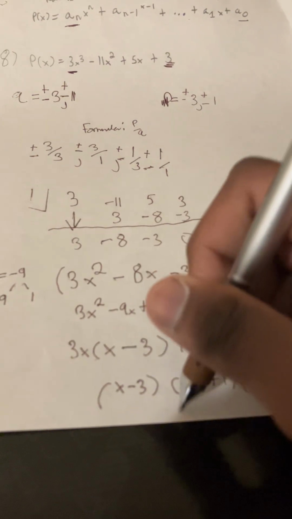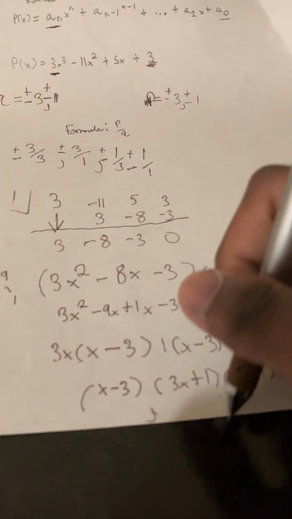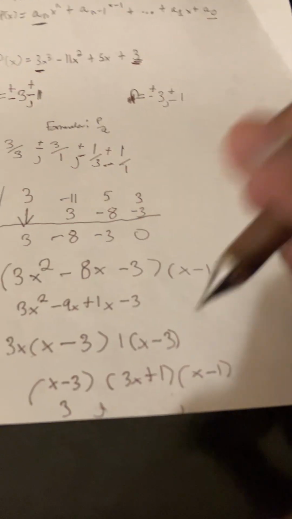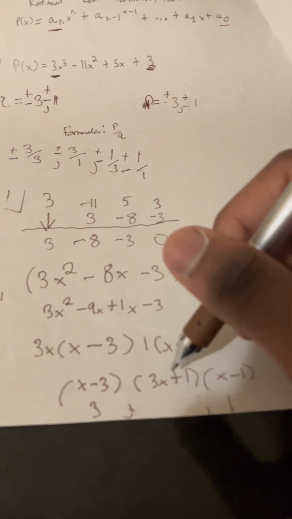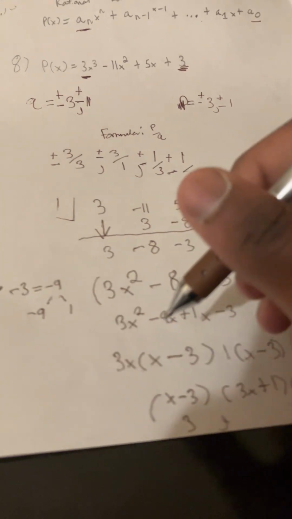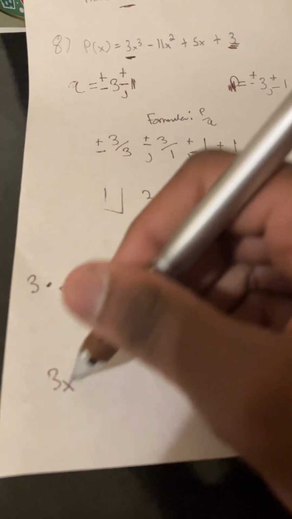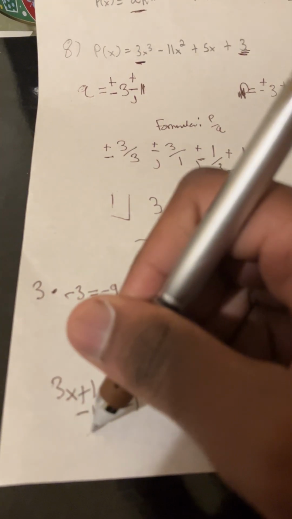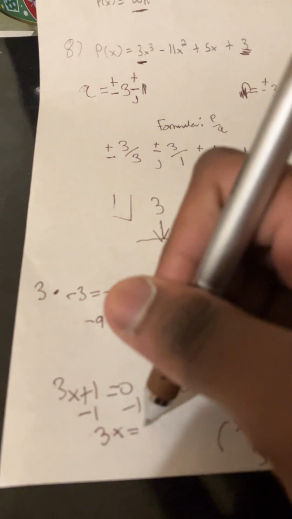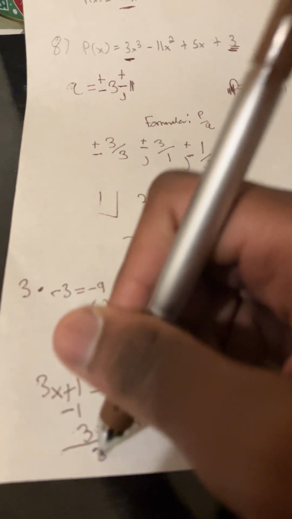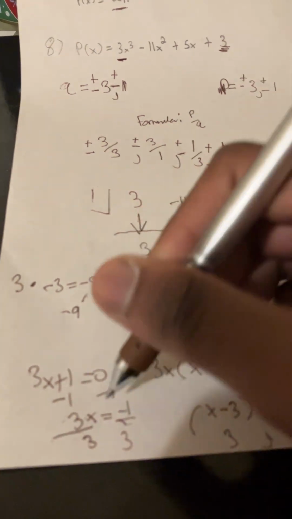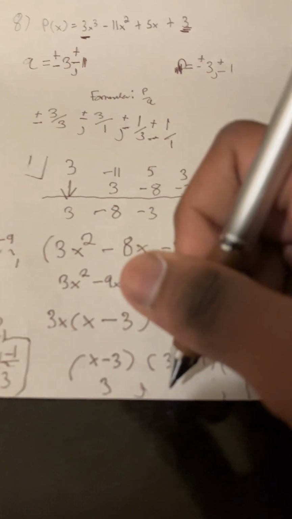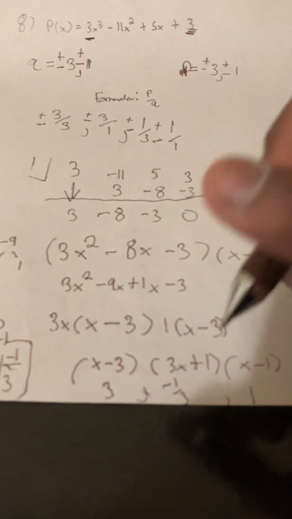So it's time to find our zeros. Here it's going to be 3. This is just going to be 1. And here we're going to have to do an extra step. So 3x plus 1 equals 0. I'm going to subtract 1 on both sides to get the 1 on the other side. We're going to divide, and this will be x equals negative 1 over 3. So the zero here will be negative 1 over 3.